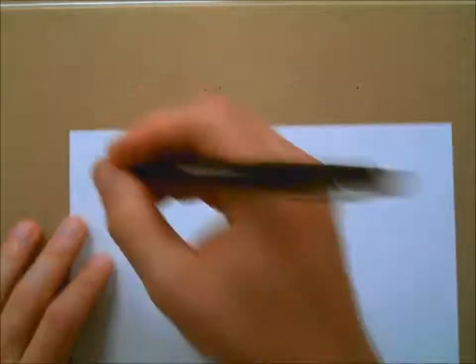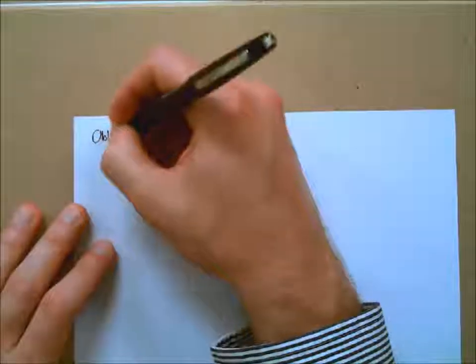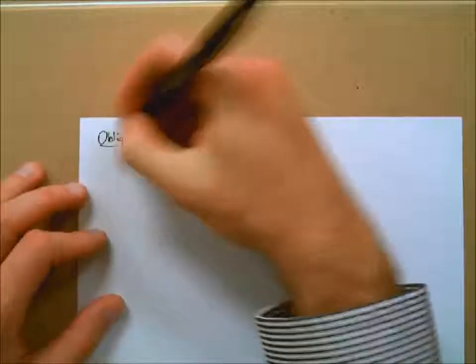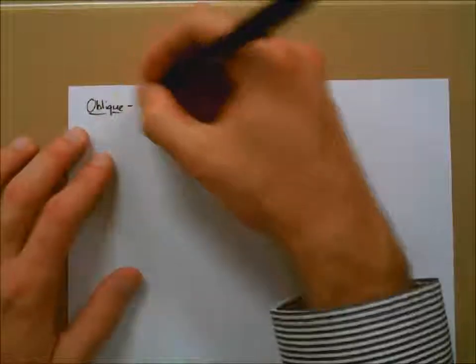All right. I've got two more vocab words and then some relationships we're going to look at. Okay, so oblique. If you take human anatomy or weightlifting and learn about your muscles, you have muscles called your obliques. But in geometry it has a slightly different meaning.